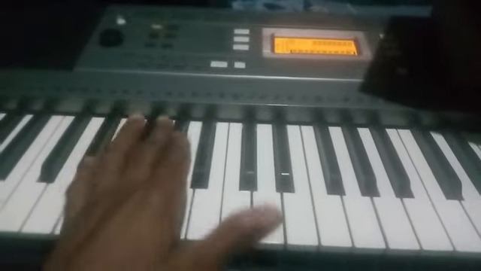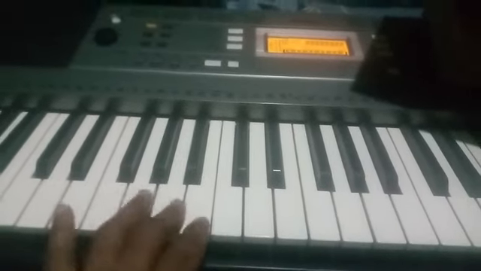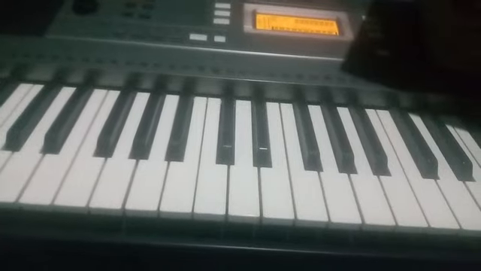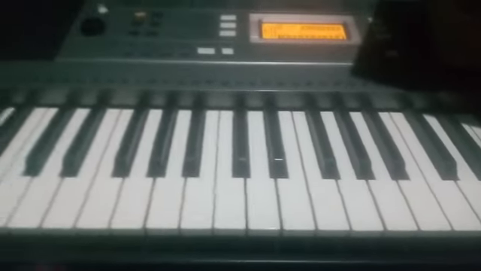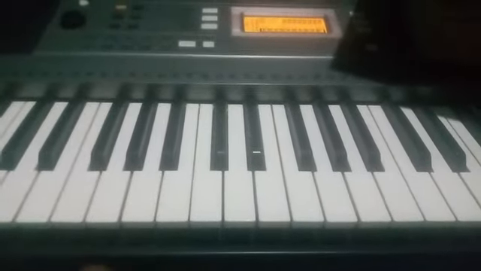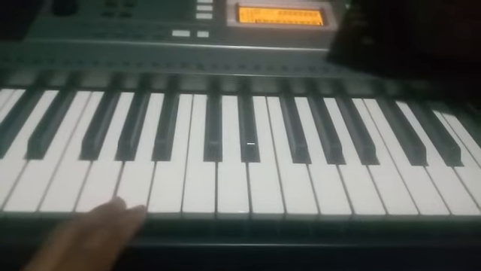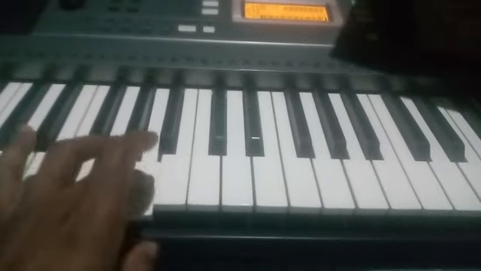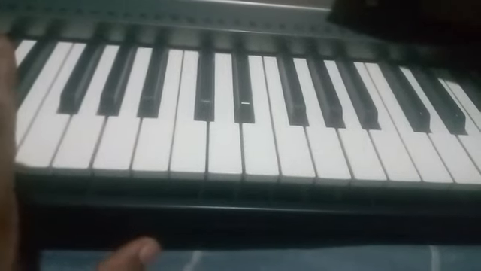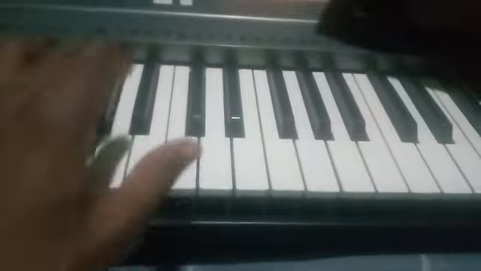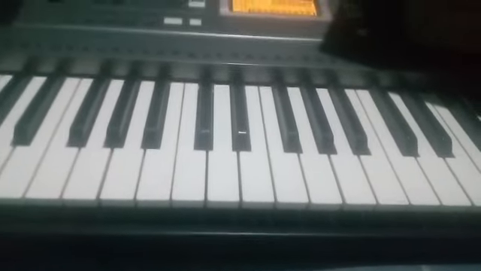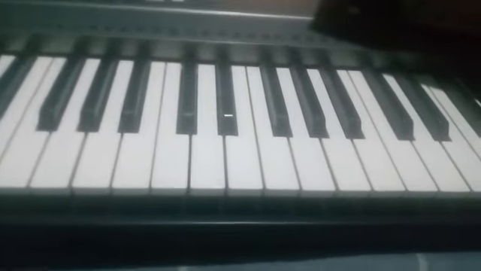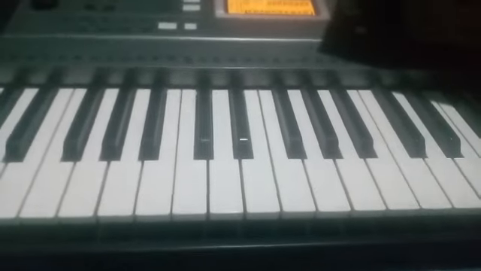Let me tell you one thing else, that the black notes are as important as the white notes. The black notes are not the half of a white note. No, they are full notes on their own. But the distance between the black and the white is what? Half a tone, a semitone. They are just neighbors. Do you understand me? So the black notes are as important as the white notes on the keyboard.